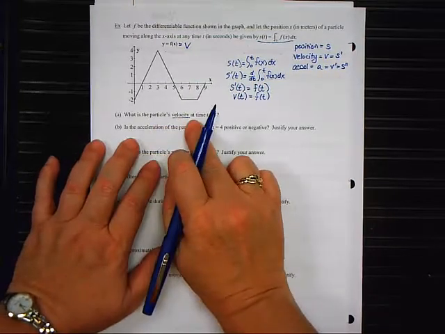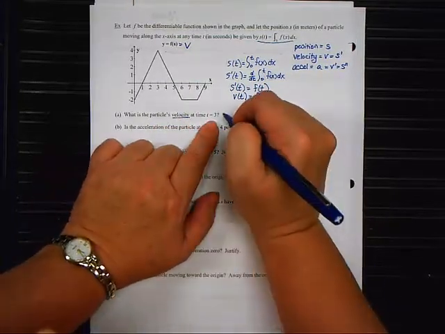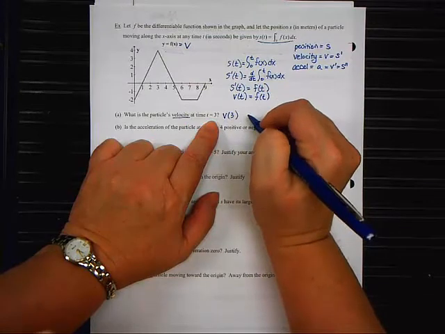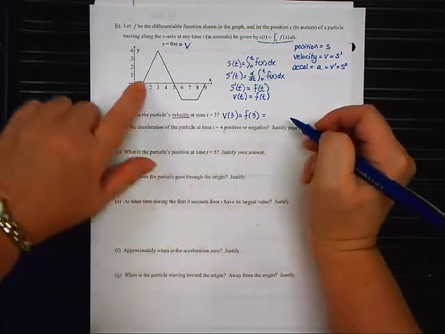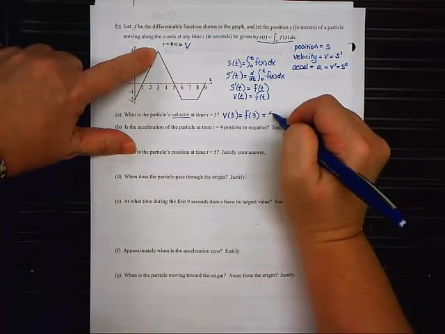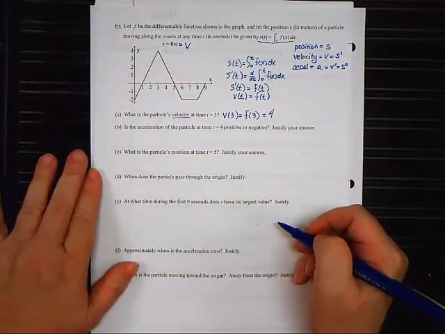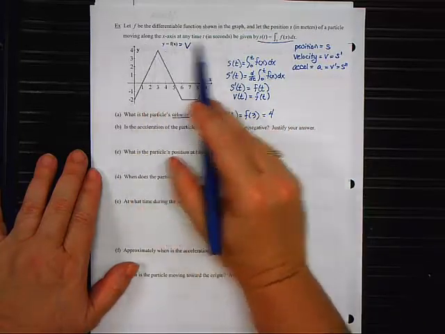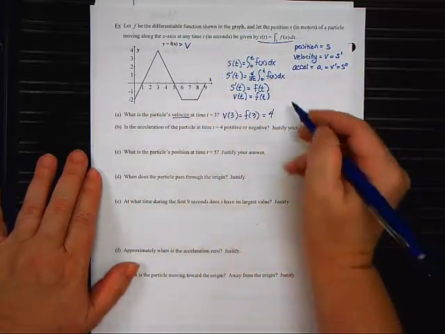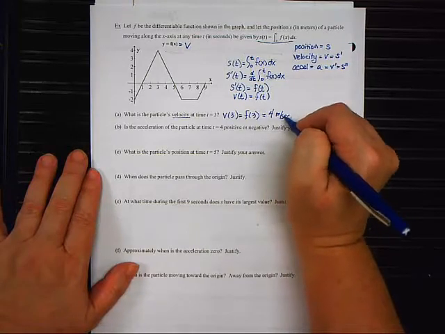So what is the velocity at time 3? The velocity at 3 is the same as f of 3, which in this case would be the y value, which is 4. And in this case, because it says that it's moving in meters and has seconds, this would be meters per second.